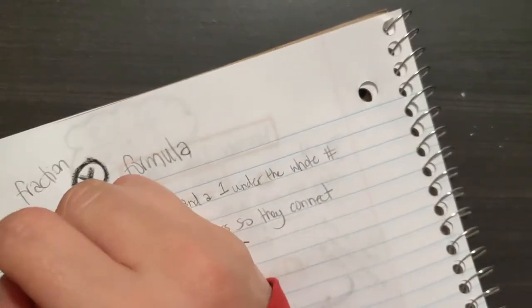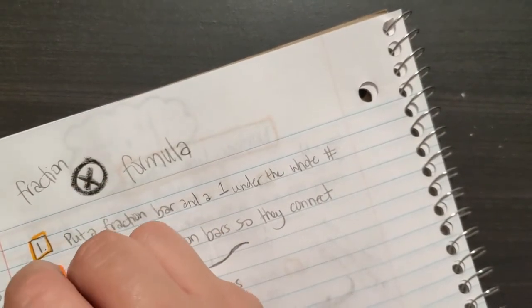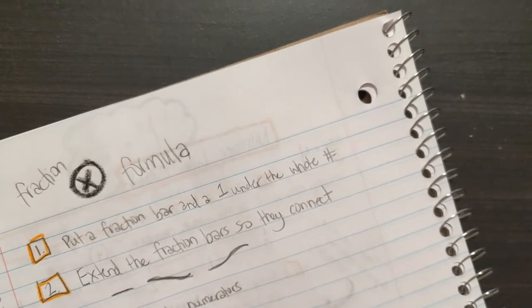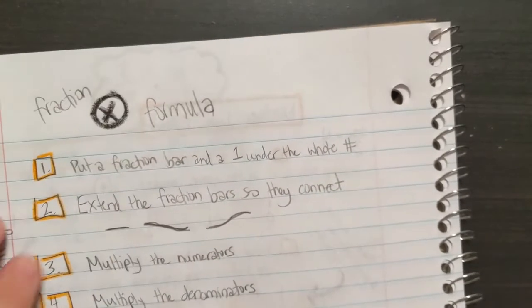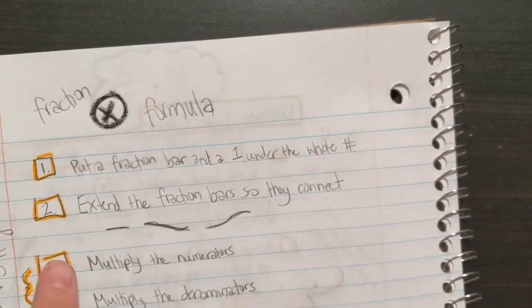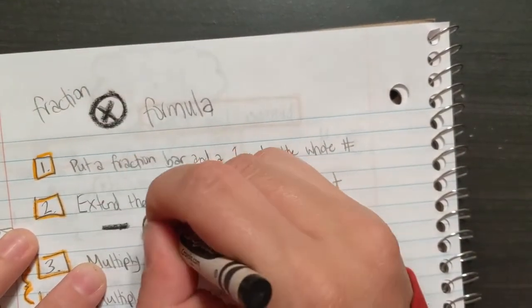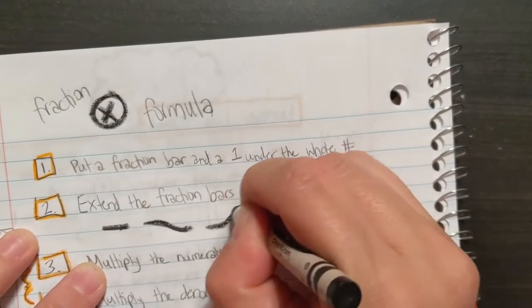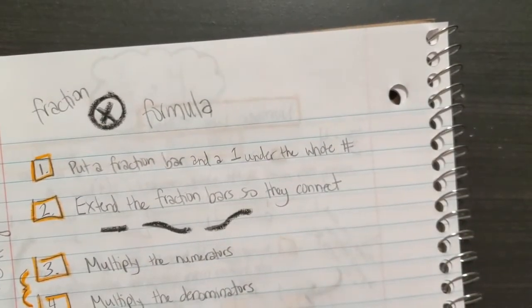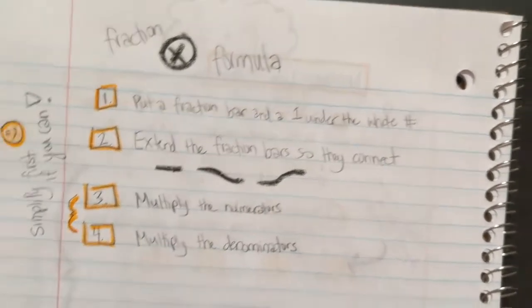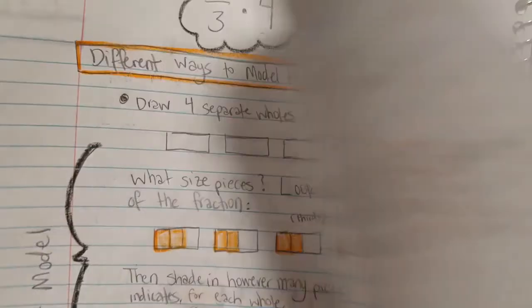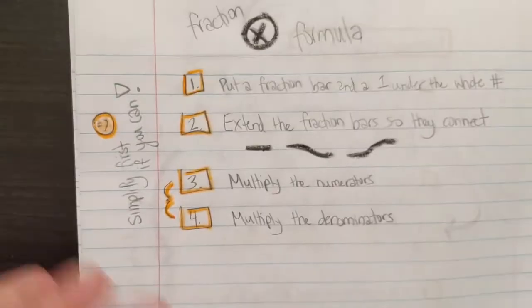Okay, so step 1, you put a fraction bar and the number 1 under the whole number. Step 2, you extend the bars so they connect. Step 3, you multiply the numerators, so those bars could just go straight across, or it could be going down or going up. And then after you multiply the numerators, you multiply the denominators, and you get your final answer. It's that simple. So let's do the one that we've been doing so much. We've been doing 2/3 of 4, I'm pretty sure, yeah. So you ready?